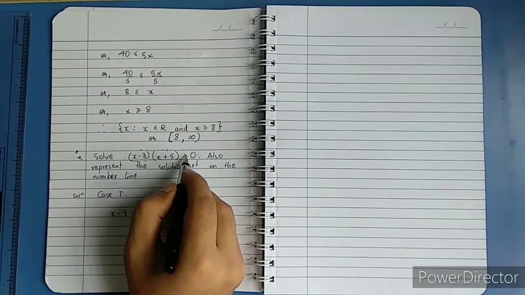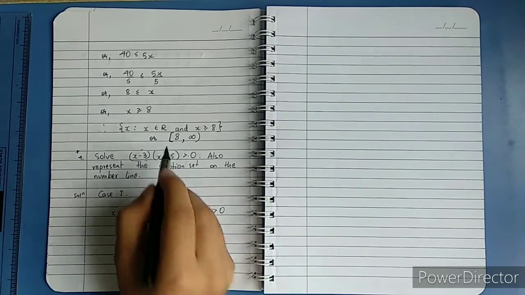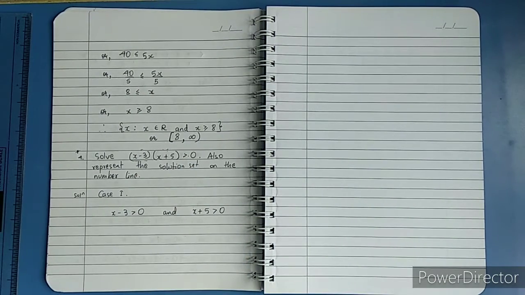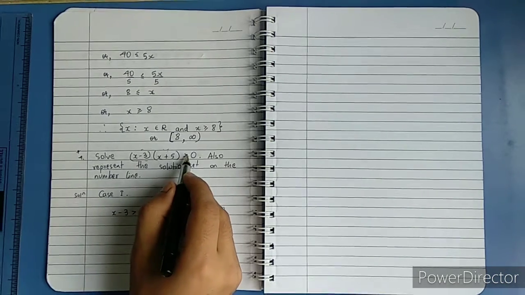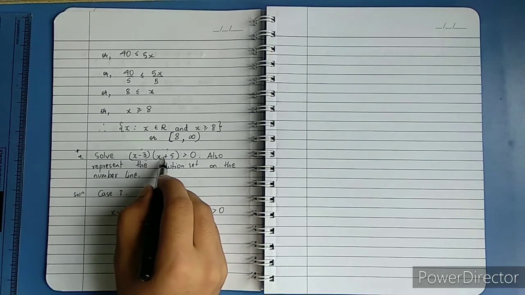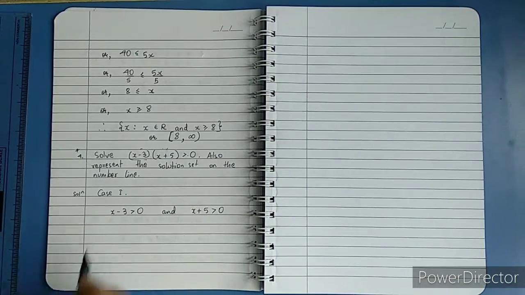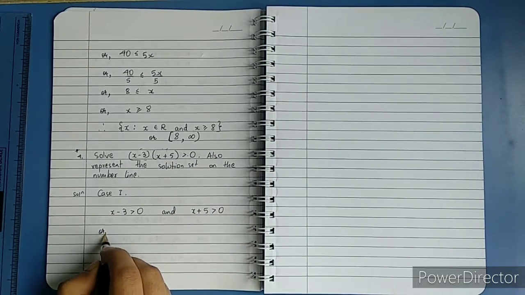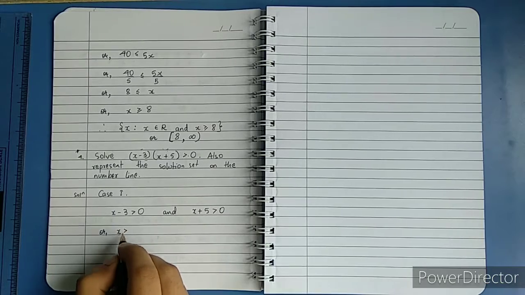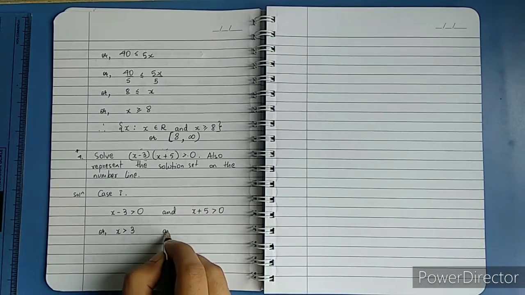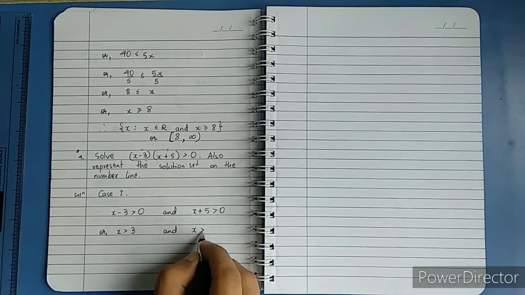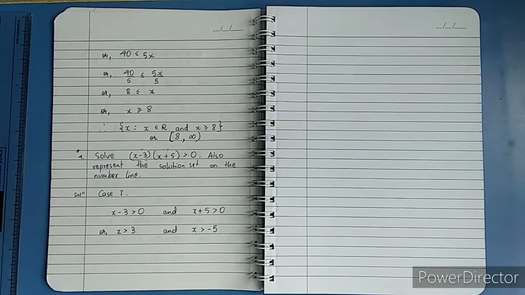Here it is greater than 0, so both must be positive. So x is greater than 3 and x is greater than minus 5.